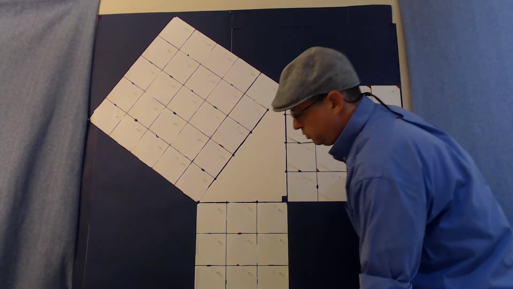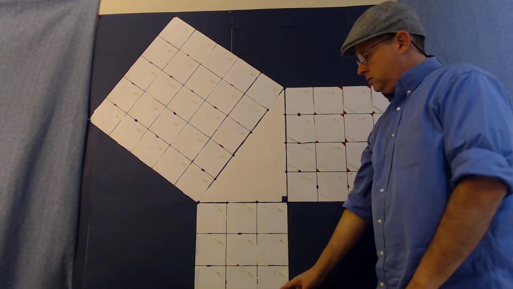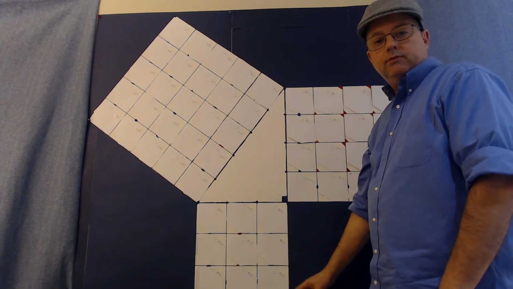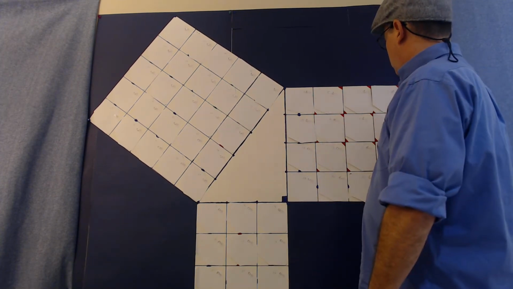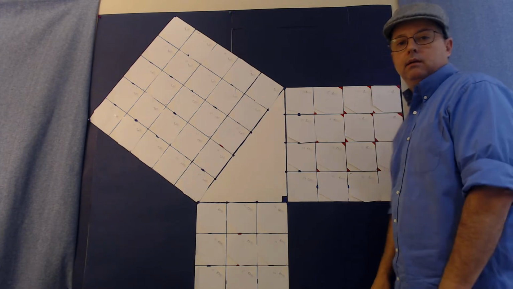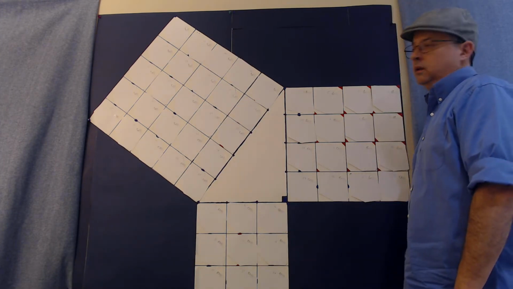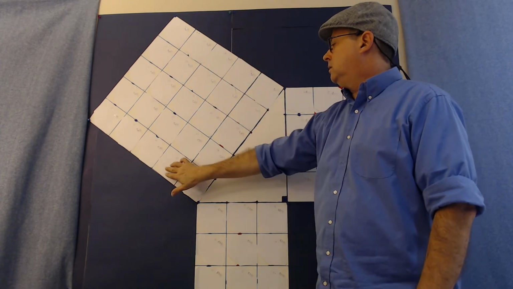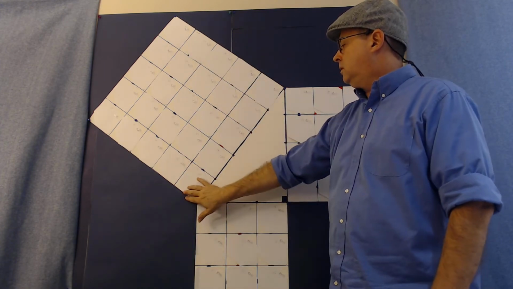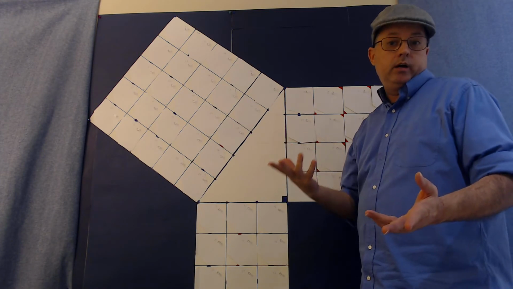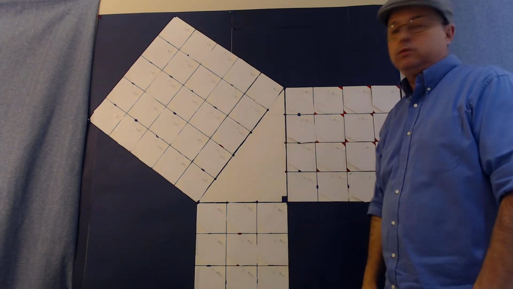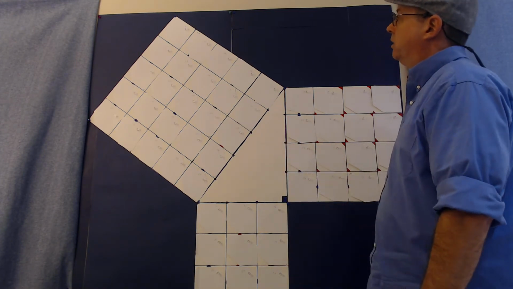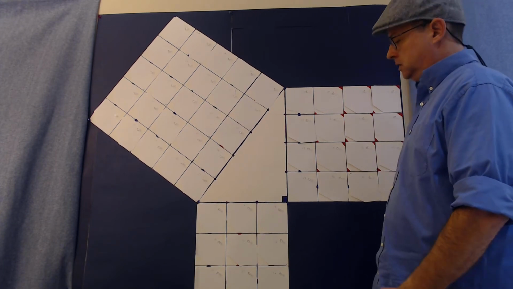And as you can see, 3 squared gives us 9, and 4 squared gives us 16. And 5 squared gives us 25. And 9 and 16 is 25. So the 3, 4, 5 triangle fits the Pythagorean theorem. It's a nice illustration.